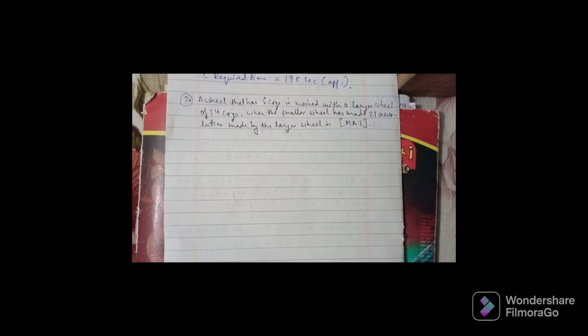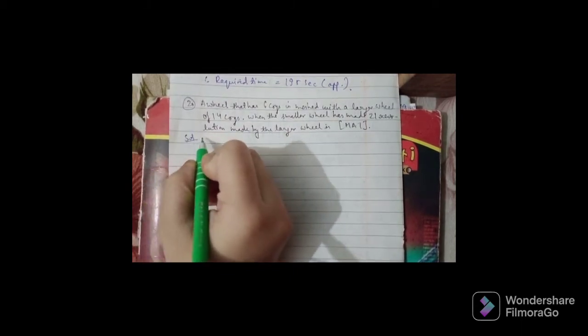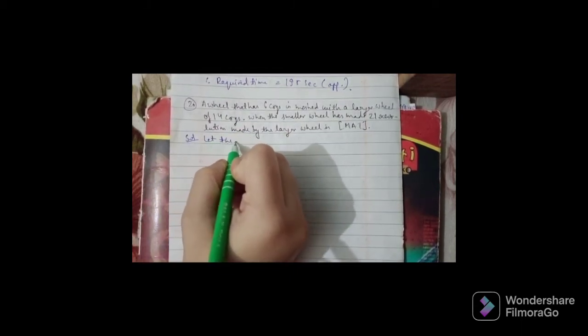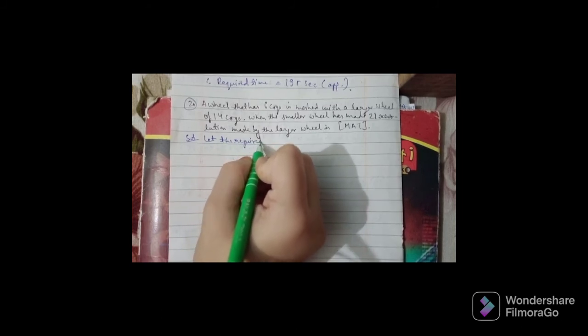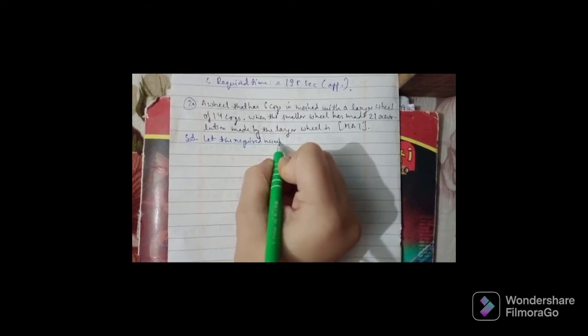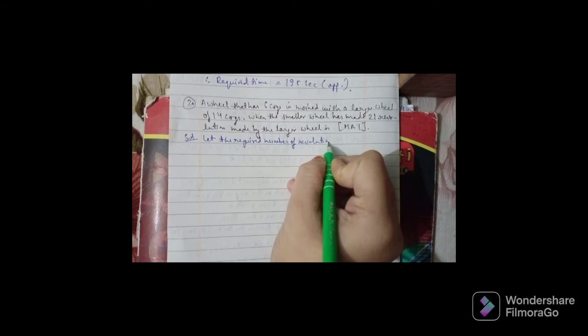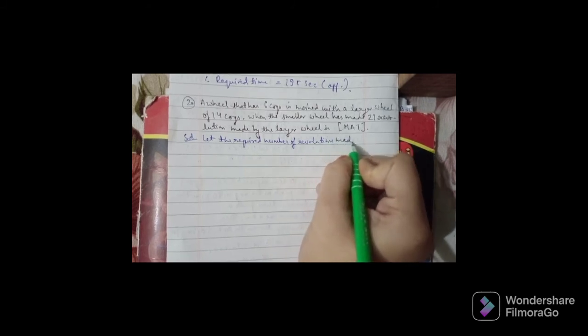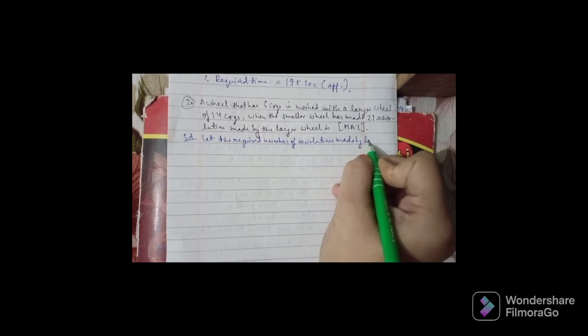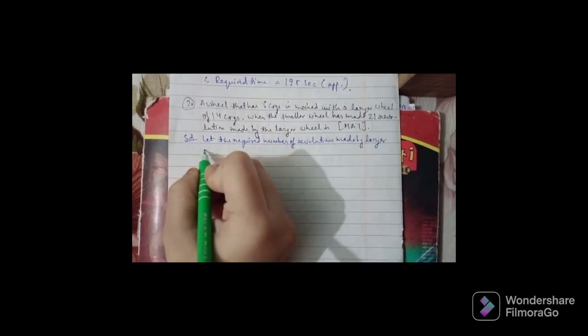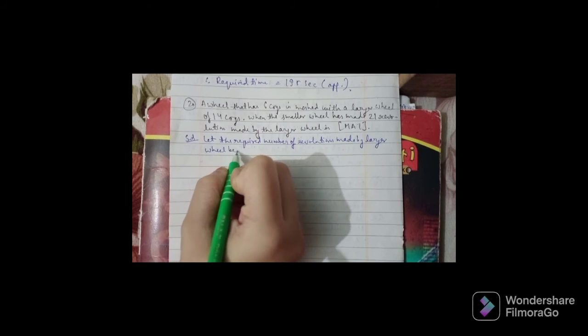So here we go. Let's find out the solution for the same. Let the required number of revolutions made by the larger wheel be x.